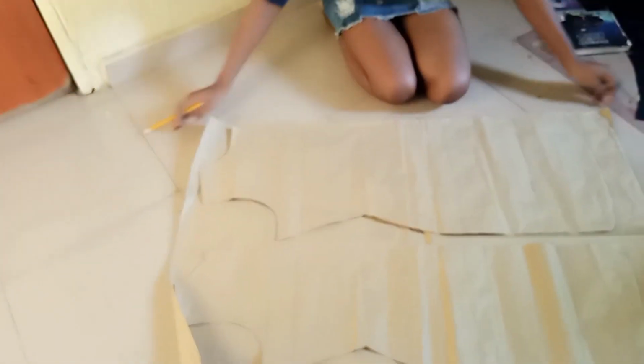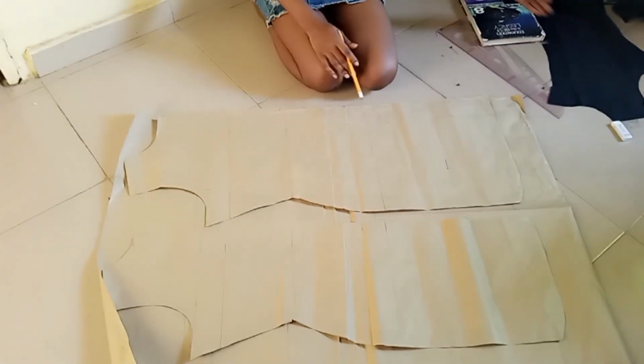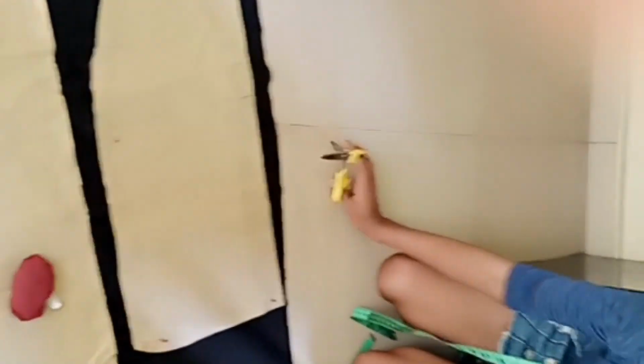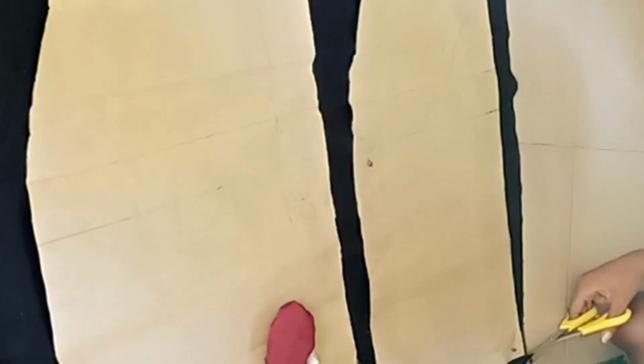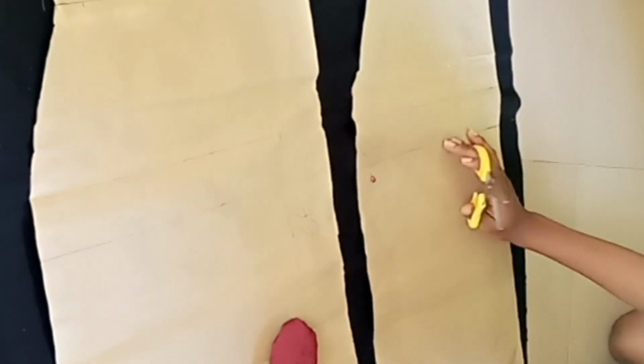So now we'll show you how to cut it on cloth. Yeah. So the main work there is the paper. The dress, you need to draw everything on the paper before you put it on the cloth. So when you have drawn everything on the paper, the next step is you just put it on the cloth, then you cut it.